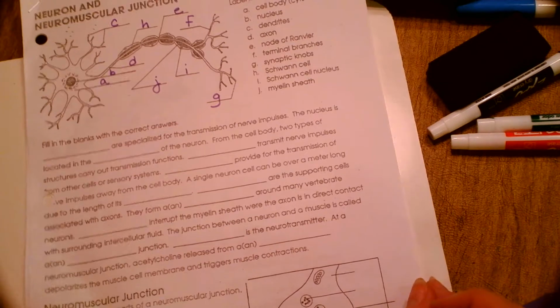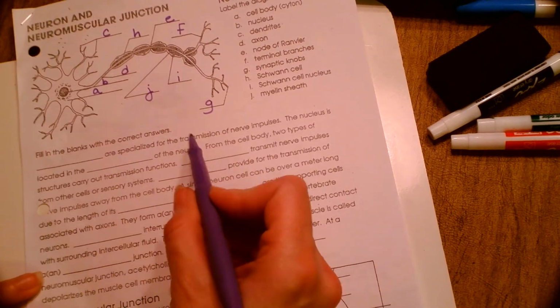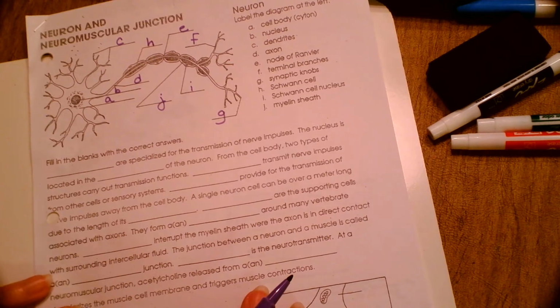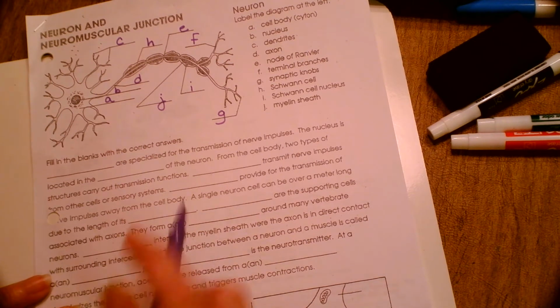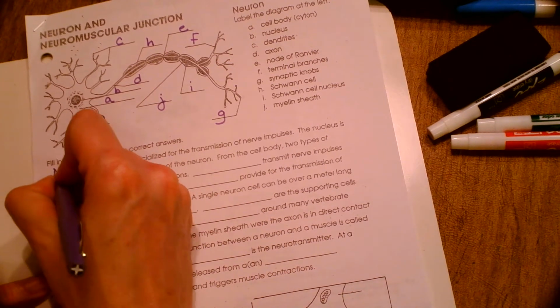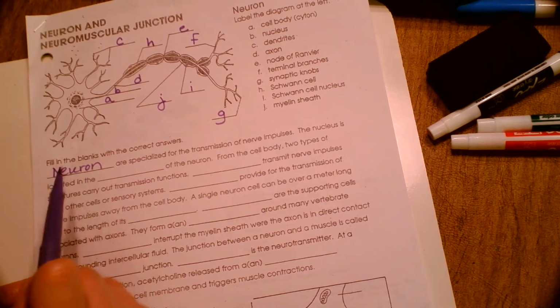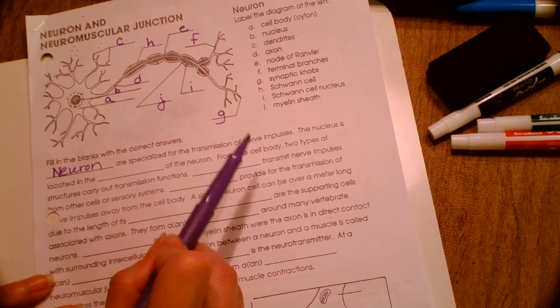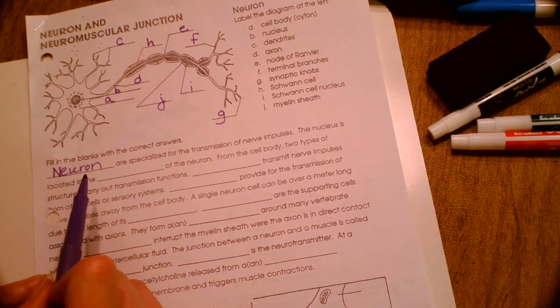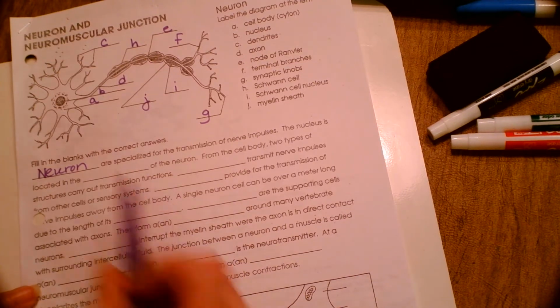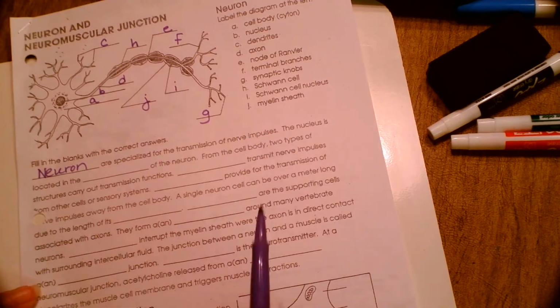So now we're going to fill in the paragraph. These are specialized for the transmission of nerve impulses. I'm looking for the name of the cell. The name of the cell that conducts impulses is called a neuron. It is not a nerve. A nerve is actually a bundle of neurons. A single cell is a neuron. Okay, so we're going to say neuron because that's what we're talking about here. We're not talking about nerves. Nerves would be a whole bunch of these grouped together.